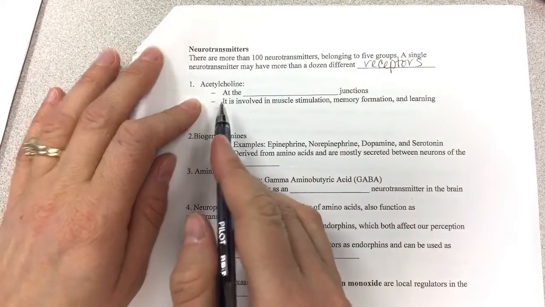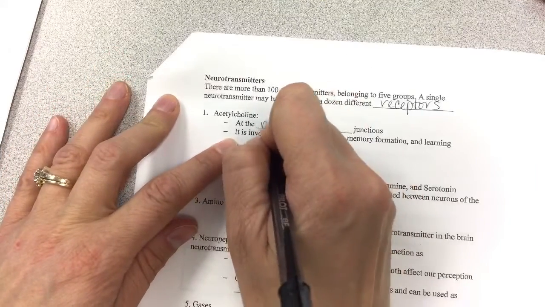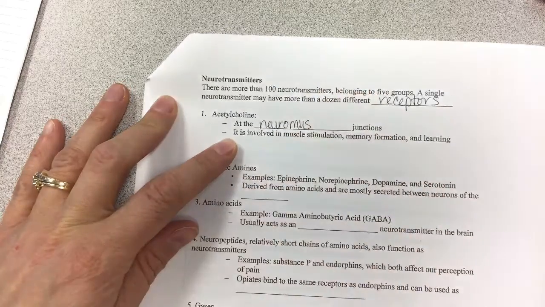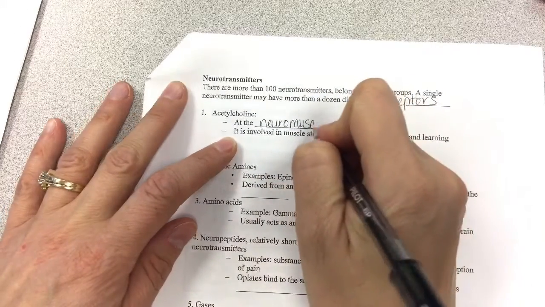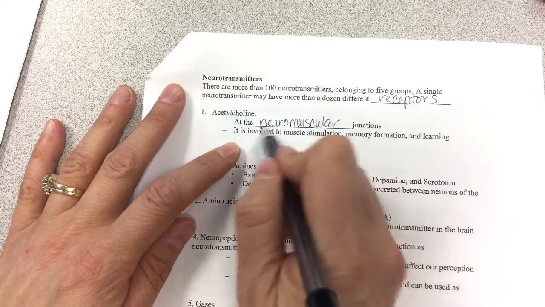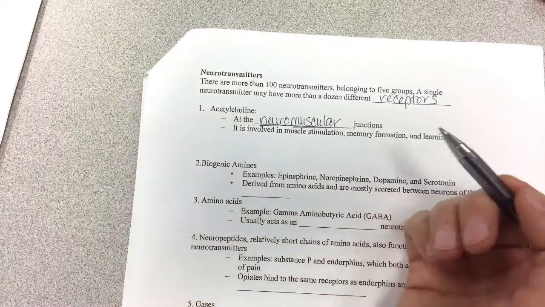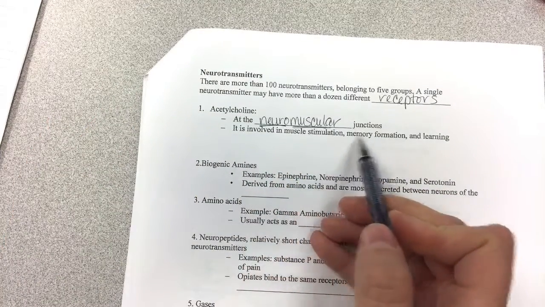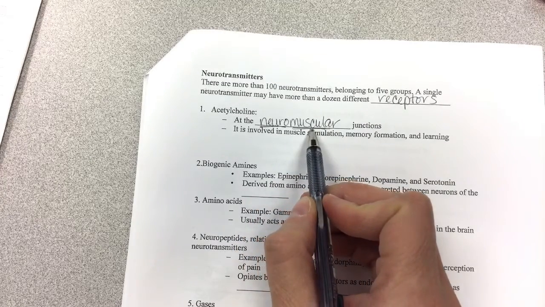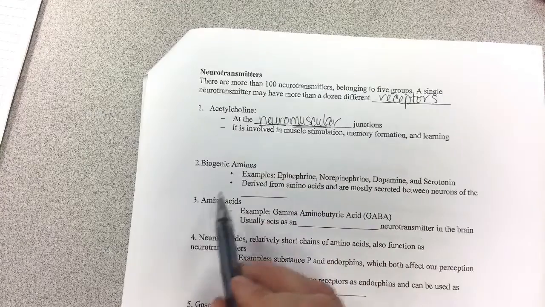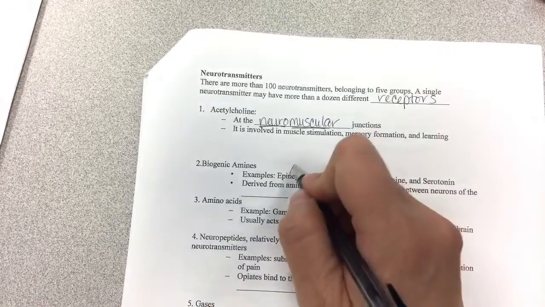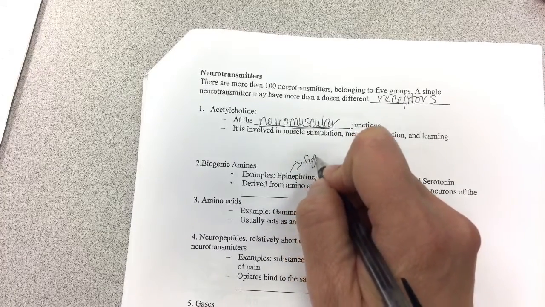So we just talked about acetylcholine. This is at the neuromuscular junction. So what does that mean? Neuro is neuron, muscular is muscle, so it involves muscle stimulation, memory formation, and learning. So it's where a neuron meets a muscle. So that's the one I just talked about. There's biogenic amines. Some examples of that is epinephrine. The epinephrine is involved in the fight or flight response.